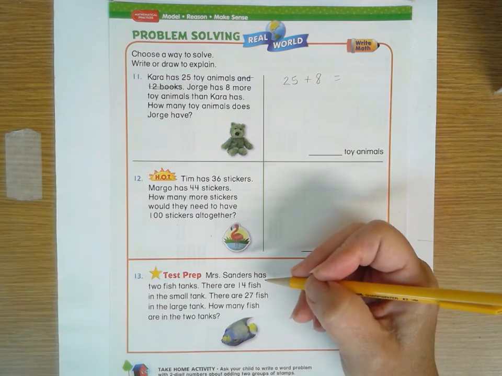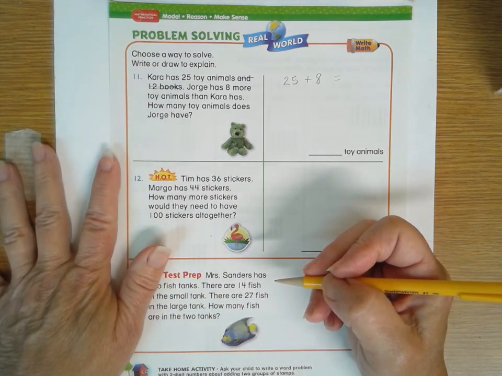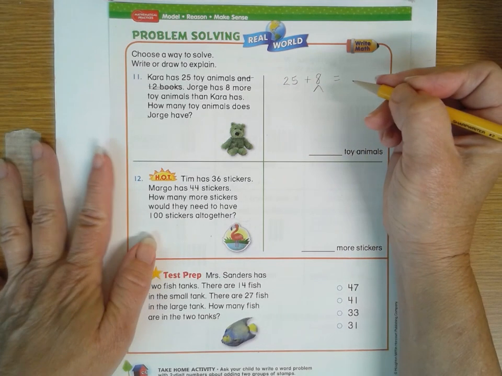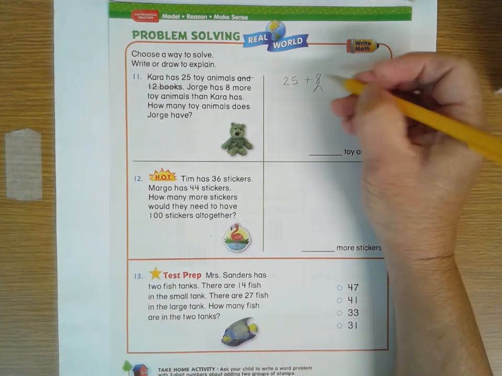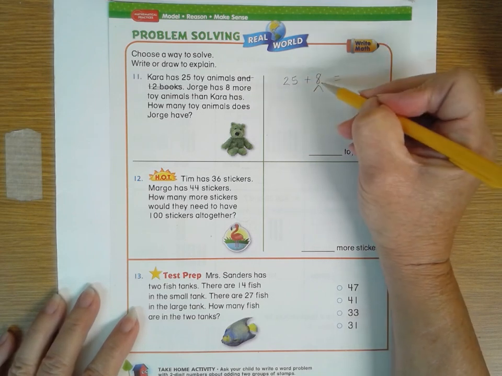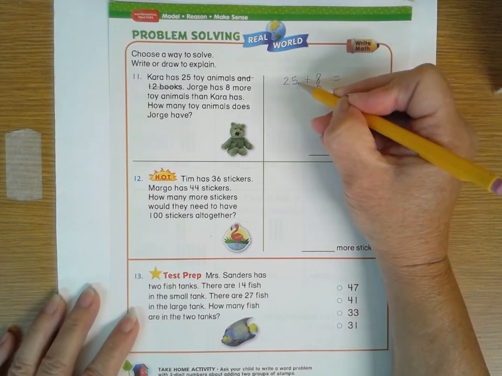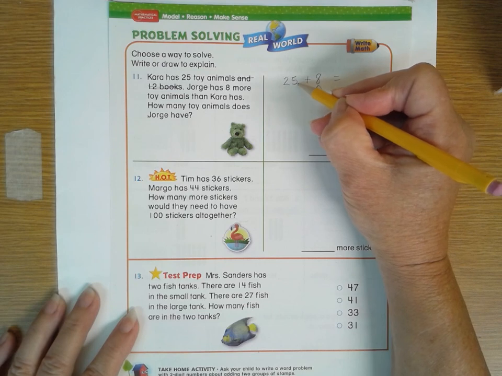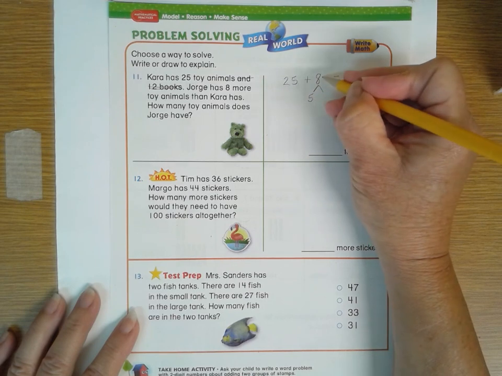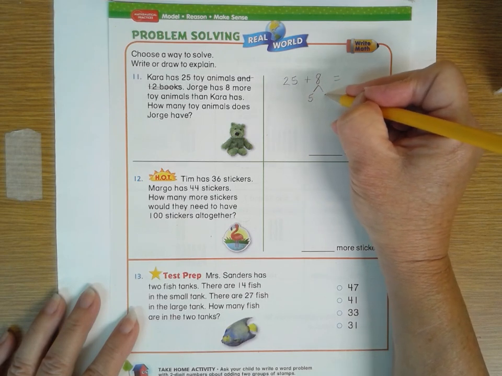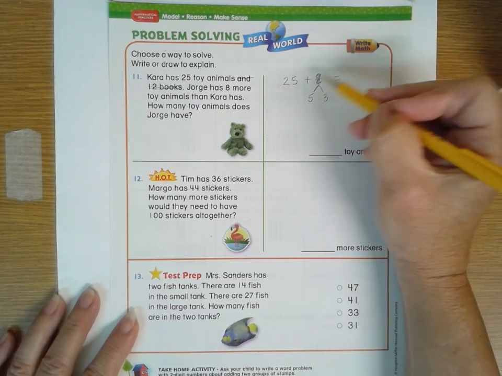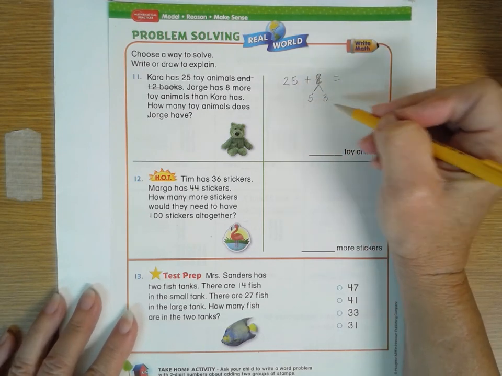Now, we learned a few lessons ago how to break apart the ones number, so that we could go to the next 10 and then add what was left over. So if you break apart this 8, how much do you need to make that 5 into the next 10? You're going to need 5, and what's going to be left over? You're going to have a 3 left over. So now you need to add your 25 and 5, and then add in the 3 that's left over to see what the answer is.